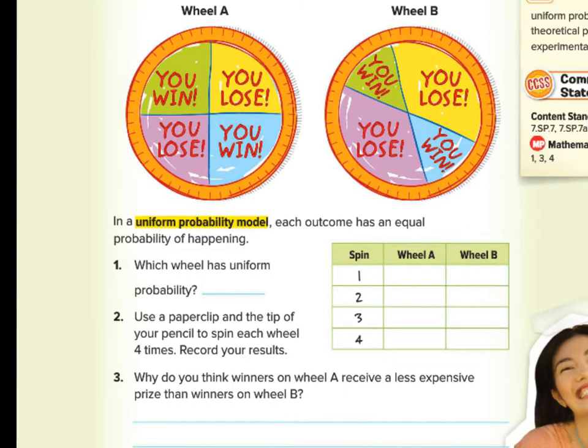Let's take a look at our first vocabulary word, uniform probability model. In a uniform probability model, each outcome has an equal probability of happening. So uniform is implying that it's equal, the same, it's united. Which wheel has uniform probability? Wheel A or wheel B? Well, this one has uniform probability because you have an equal chance to lose or win.